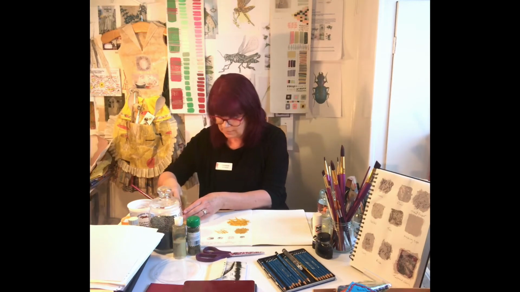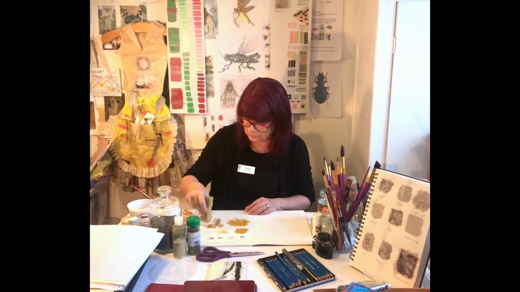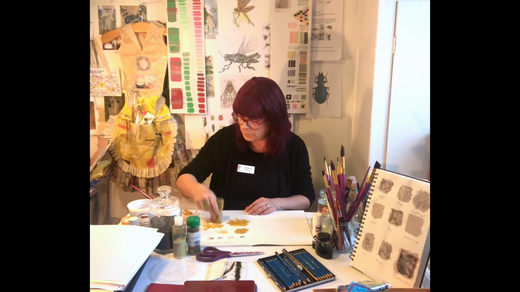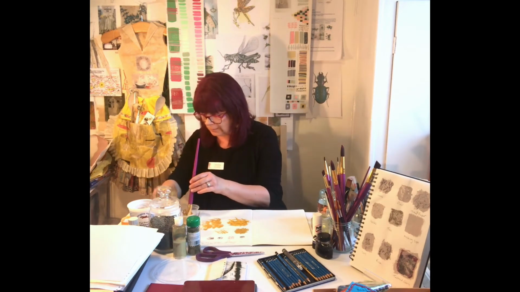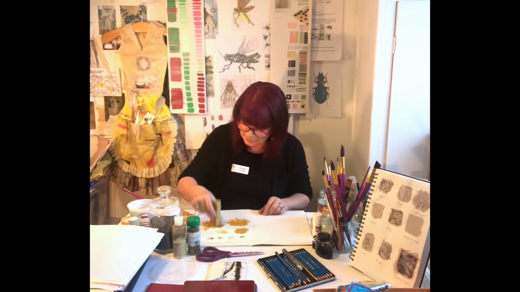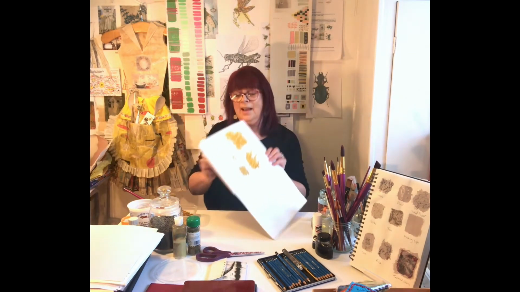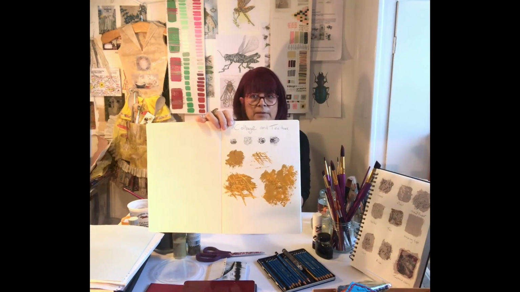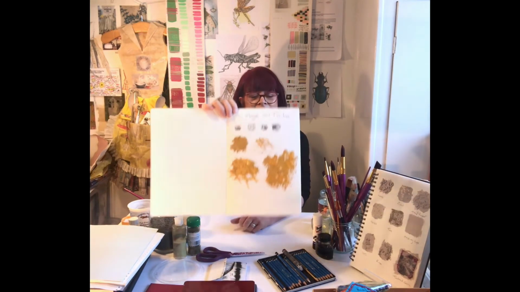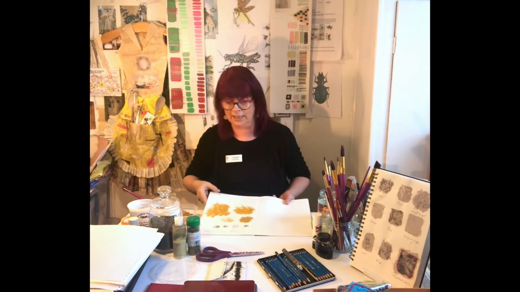You could also use a sponge. Sponges are great for creating lots of texture too, and you can build it up really quickly. So explore the paints because it's lots of fun, and you can see already the texture that I've built up there. So that's the first exercise I'd like you to do.